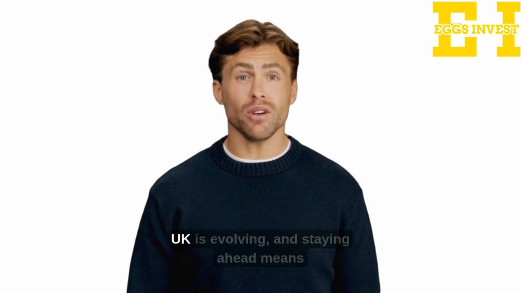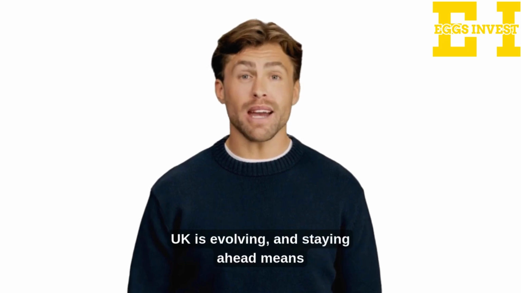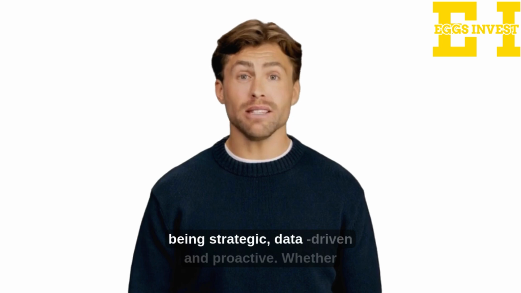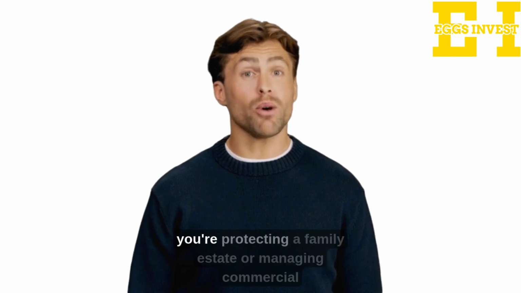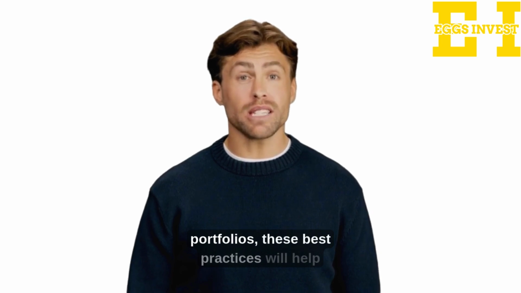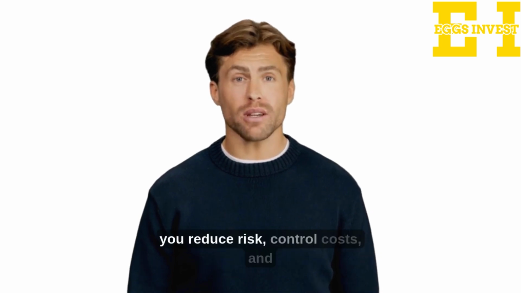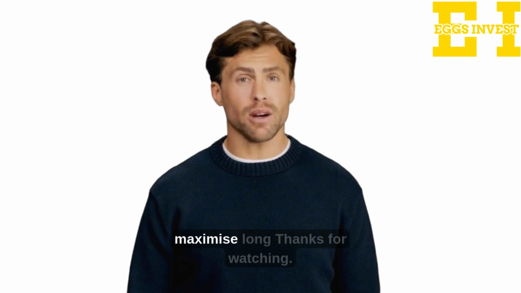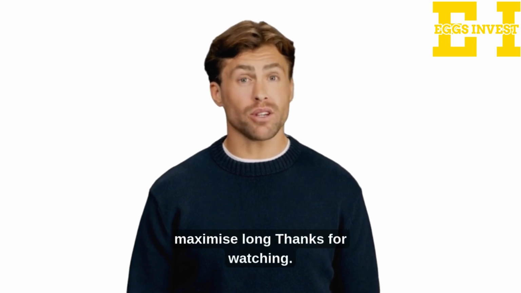Asset management in the UK is evolving, and staying ahead means being strategic, data-driven, and proactive. Whether you're protecting a family estate or managing commercial portfolios, these best practices will help you reduce risk, control costs, and maximize long-term value.